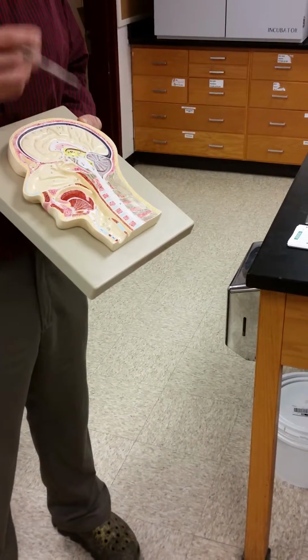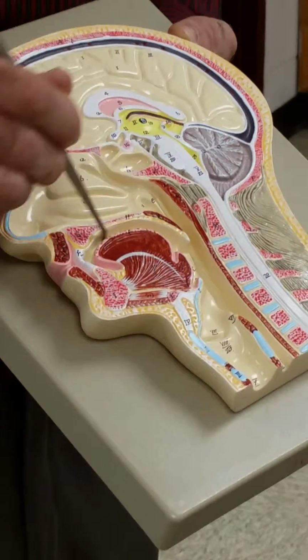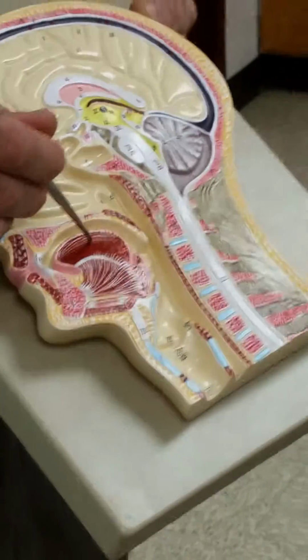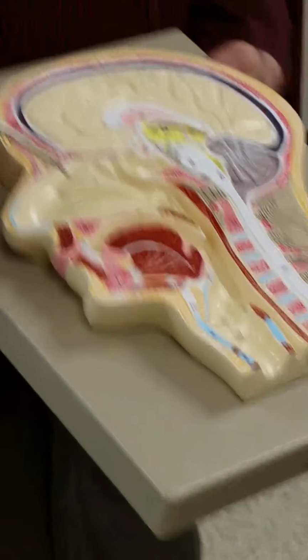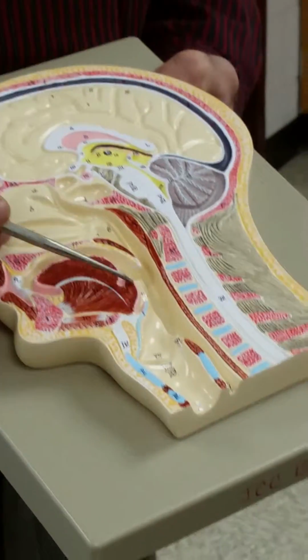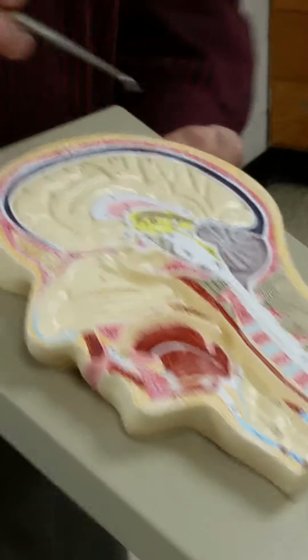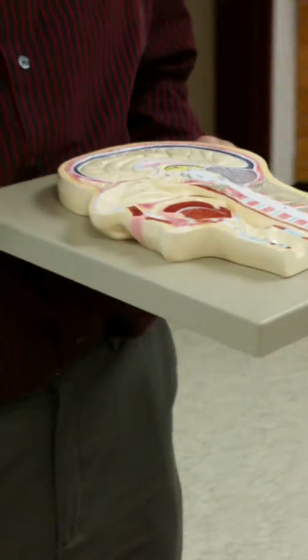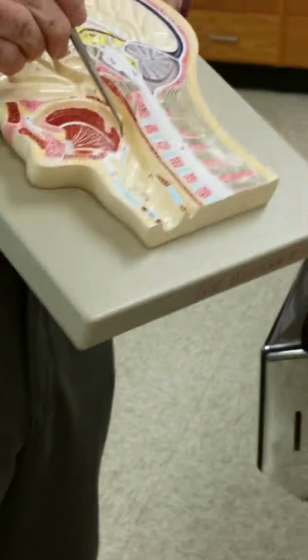What's next? Oral cavity. Okay, your oral cavity is your mouth cavity, your buccal cavity. This is your oral cavity right here. Your tongue's right here. Next. Pharyngeal tonsil. Okay, you have three tonsils. You have a lingual tonsil right here. You have a pharyngeal tonsil right here. And I don't like how it's showing it, but there's a K on it. And you have a palatine tonsil right there.